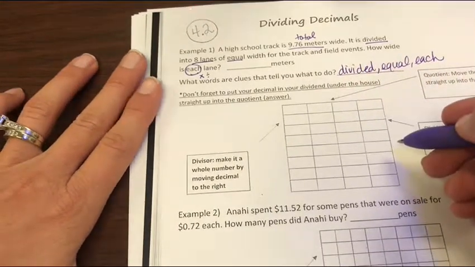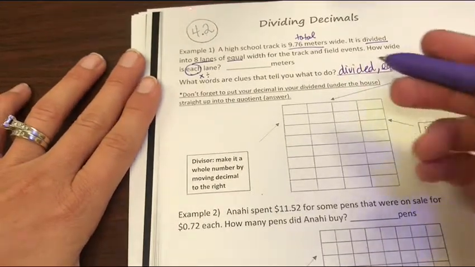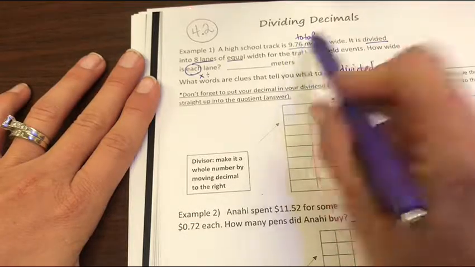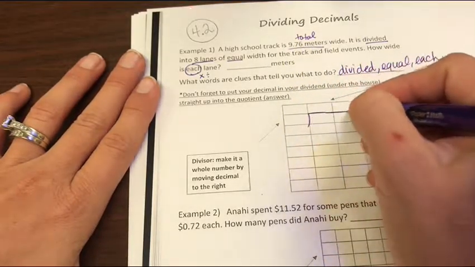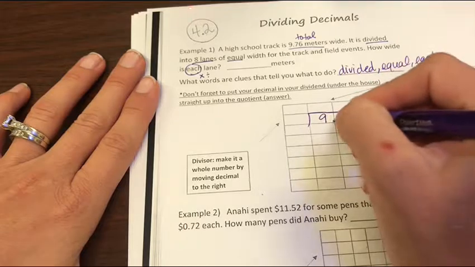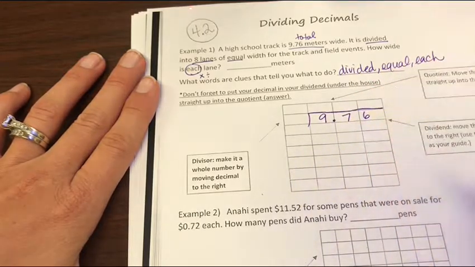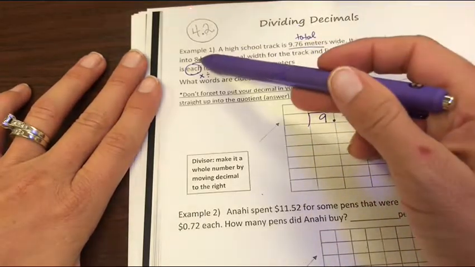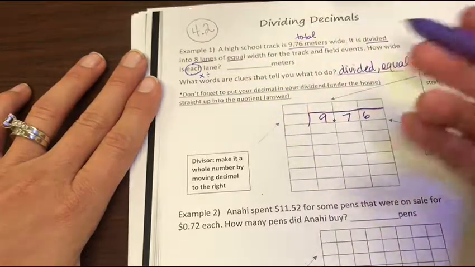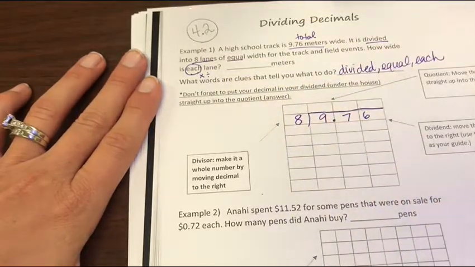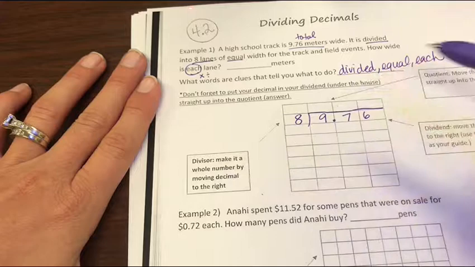So I gave you a grid so that you could line them up. So if our total is 9.76, all right, that's what we're dividing into pieces. So that's going to be your dividend. That's going to go under the house. Then we are dividing it into 8 equal groups, 8 lanes. So we're going to divide it by 8. This is your divisor. All right.